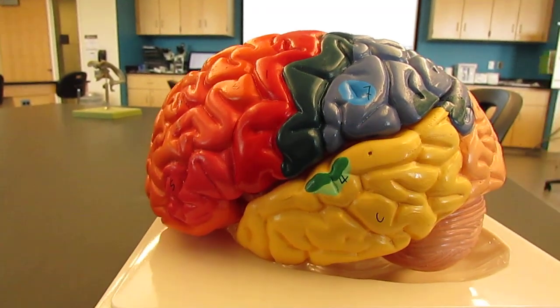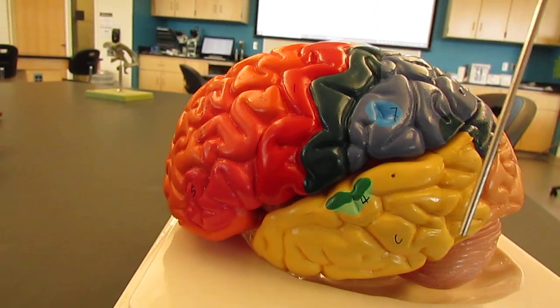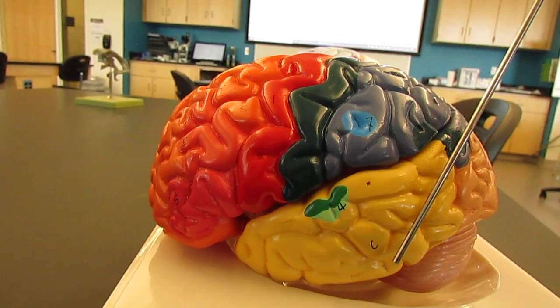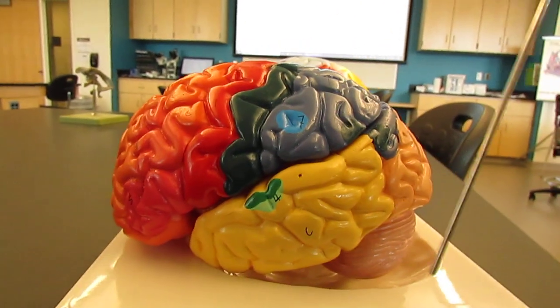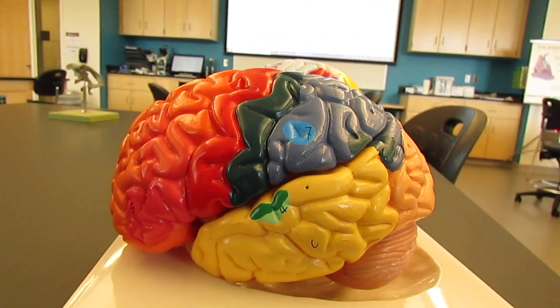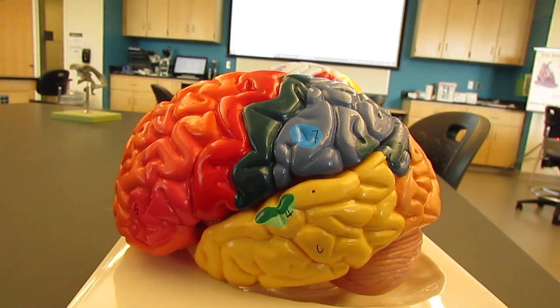The surface of the brain. What you are seeing is the left side of the brain. This is the anterior, so your face would be over here, and this is the posterior side of your brain. So this is in the back of your head.